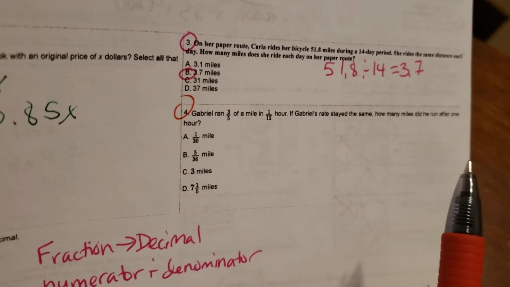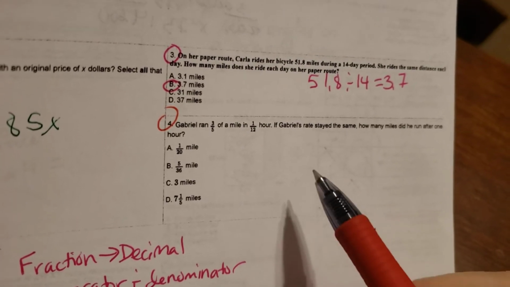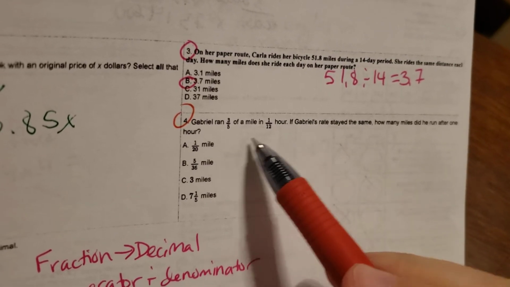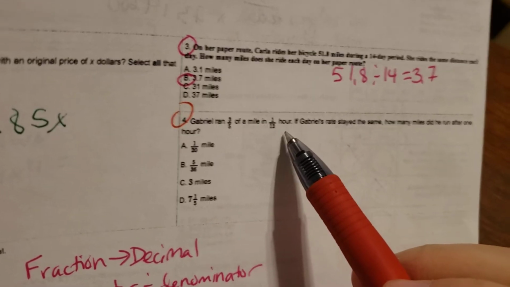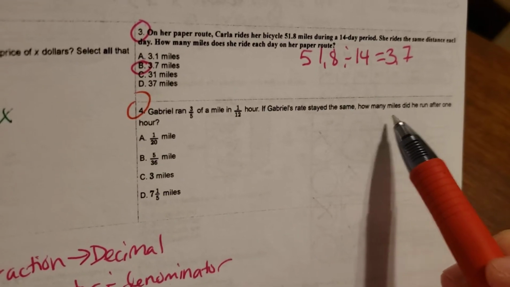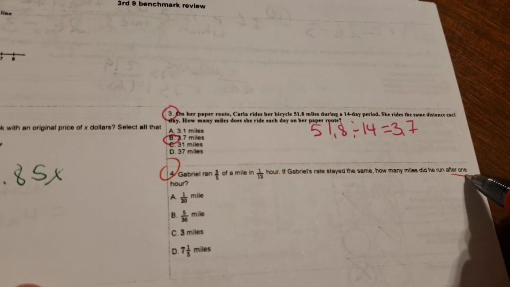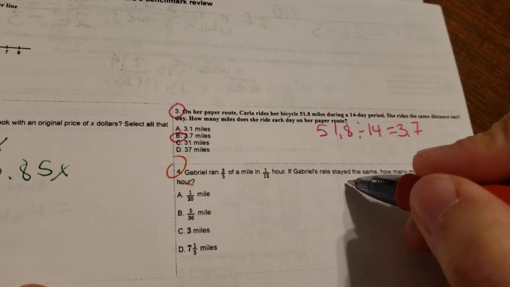RP is one of our performance standards, so we got to make sure we hit this and we get it good. This is about rates, and it's got fractions. So he ran 3/5 of a mile in 1/2 hour. If it stays the same, how many miles did he run after 1 hour? So this is the key. Looking after 1 hour. That's the unit rate per hour.